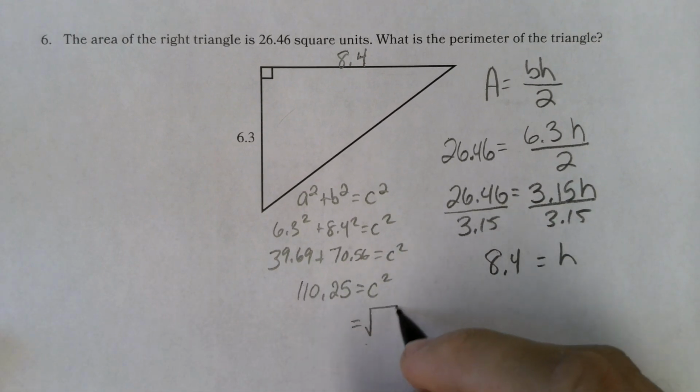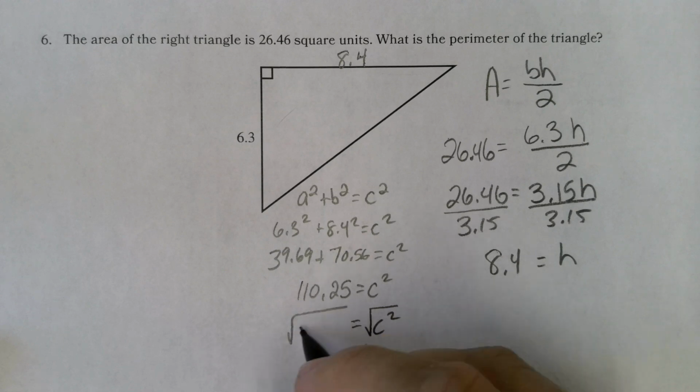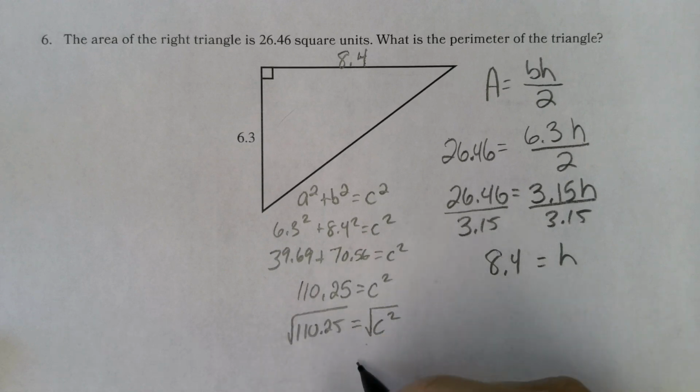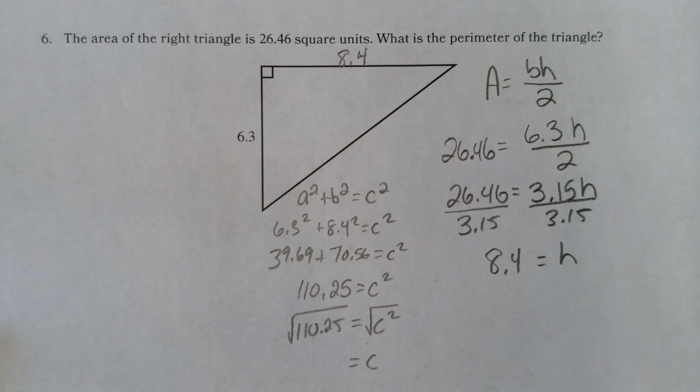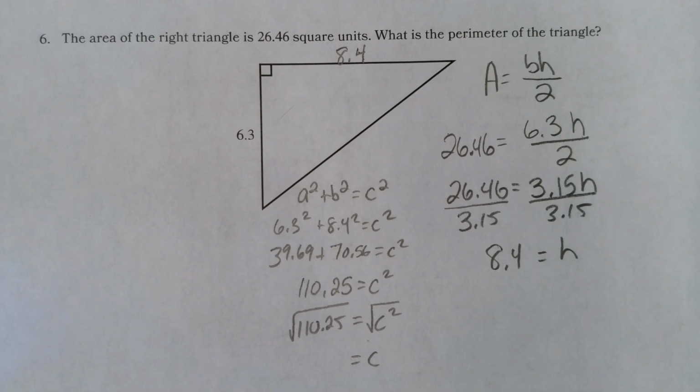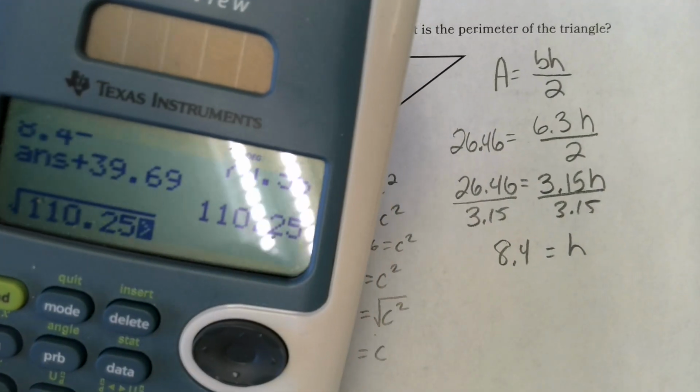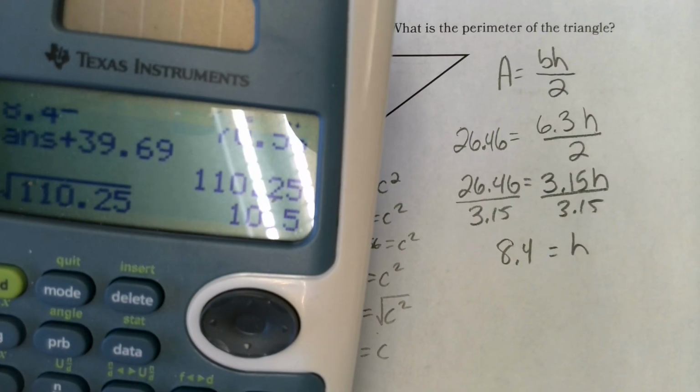Again, I need to take the square root of both sides in order to solve for that hypotenuse. And since I know that 110.25 is not a whole number perfect square, I'm going to put it in the calculator, and I'm going to see that I get 10.5.